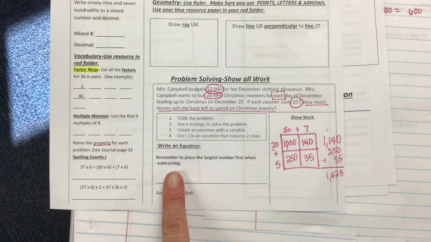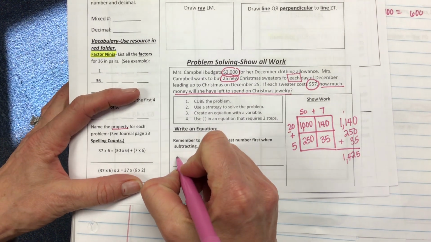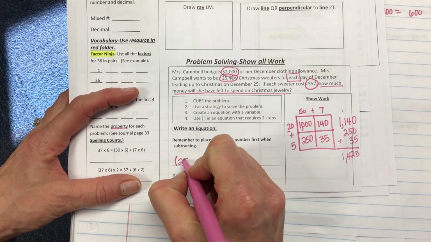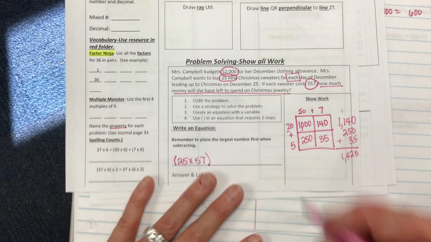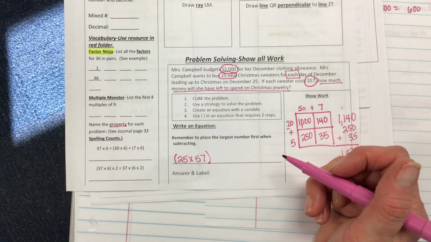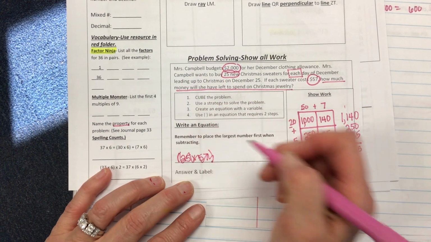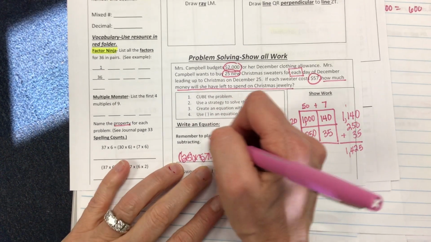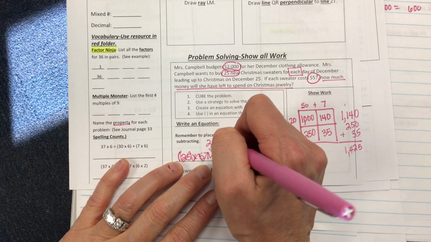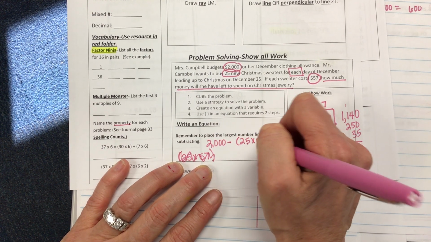Now that's just the first step. So remember our equation that we want to write a 2-step equation. So what we did first, we're going to put in parentheses 25 times 57. Actually, that's really not going to be first because we have to put our subtraction number first, right? So what are we going to put first? How much total money does she have? 2,000 minus, and then in parentheses, 25 times 57.